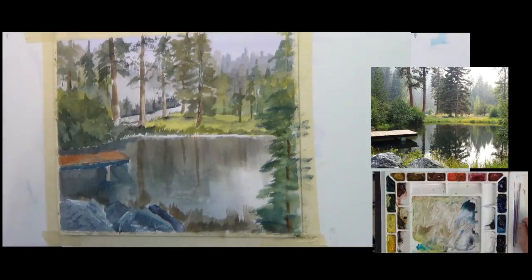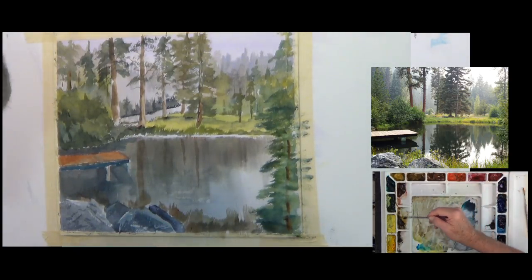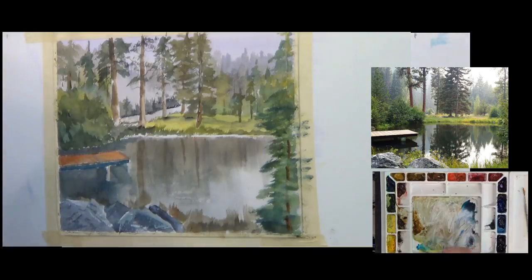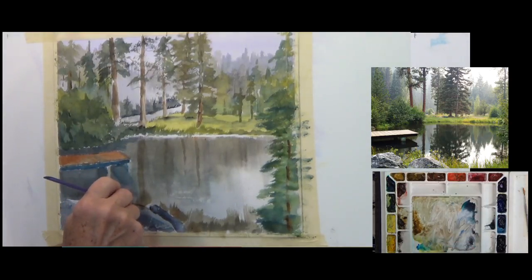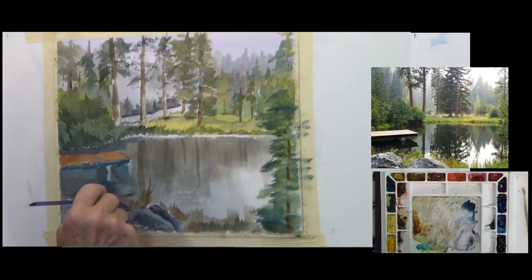Okay, let's see, I might put in just I don't need much more here. I was going to put in just maybe a few more specific things that kind of help finish this off, like something like that maybe, or it's a little too wet in there to be doing that.